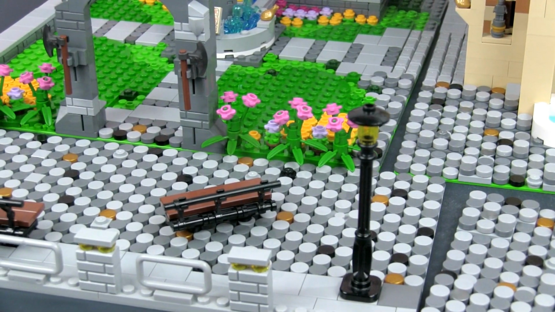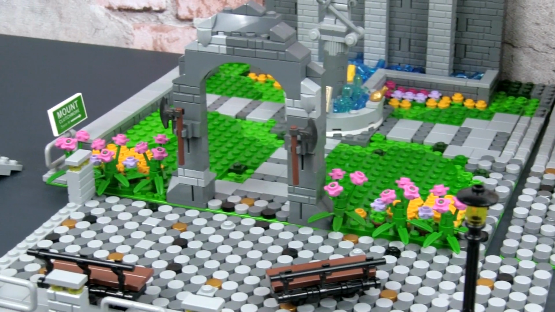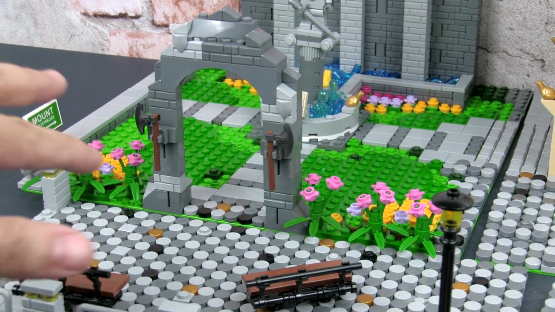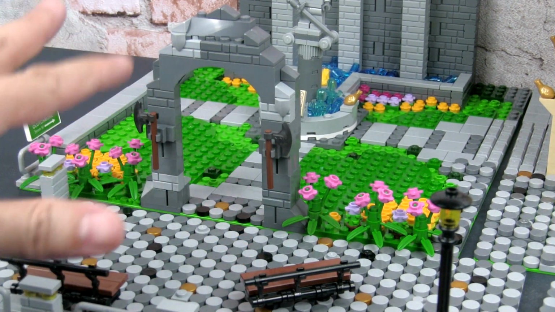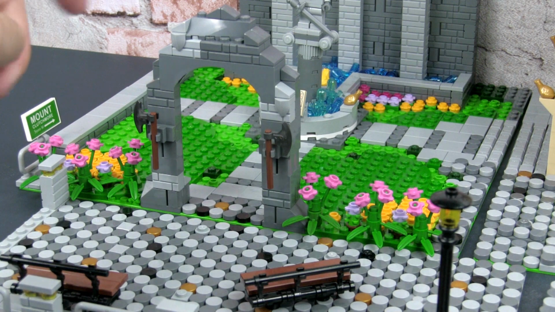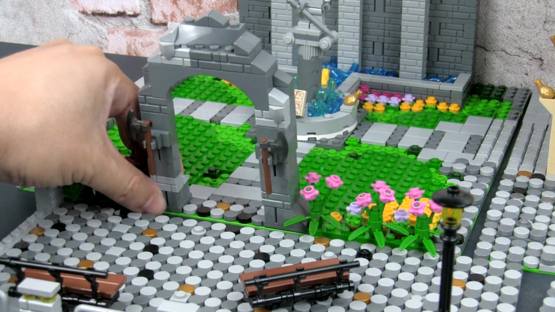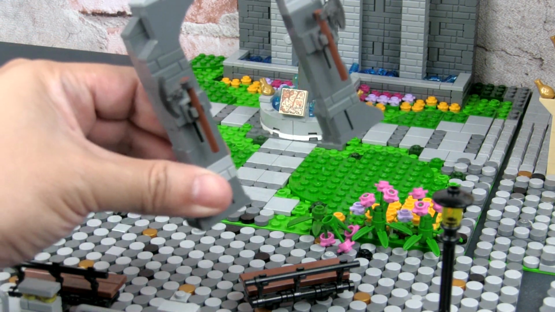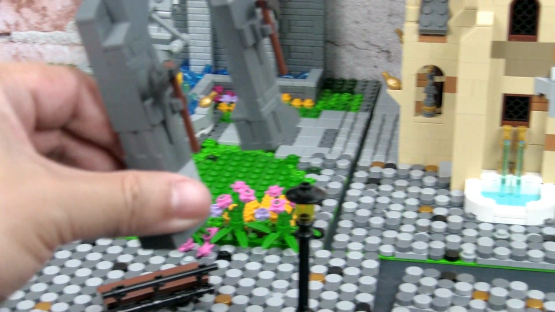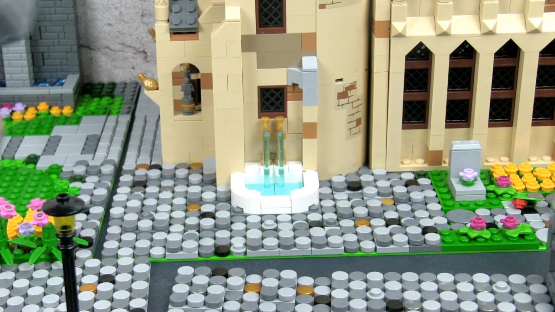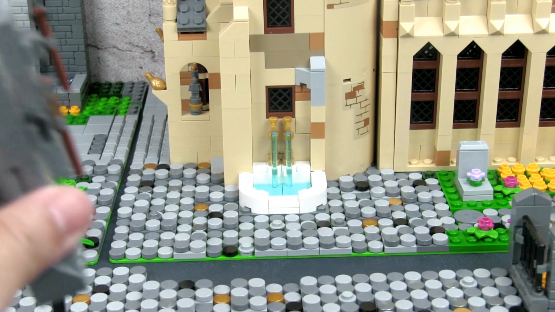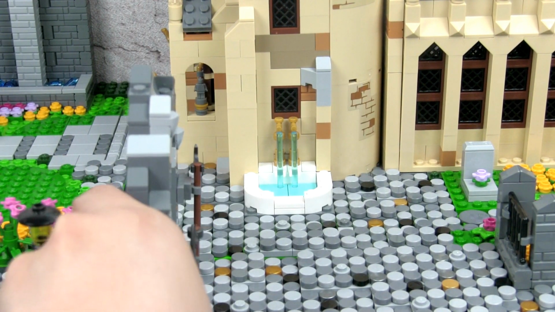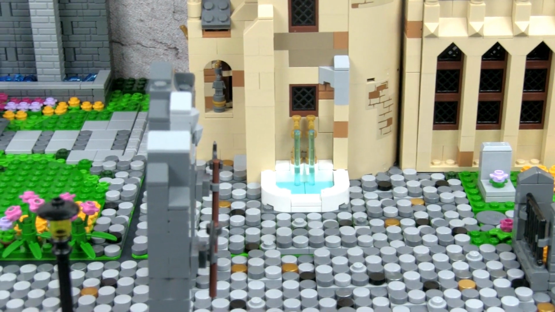I'm also thinking about moving this archway that I created. So this is supposed to be like a ruins archway, but it does kind of block the main part. So what I'm thinking of doing is to pop this off like that, and I'm thinking of putting it somewhere here. So if I were to put everything back, it'll probably rest somewhere here, just like that.